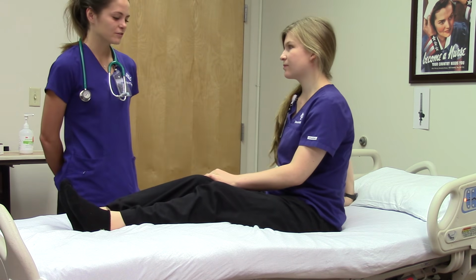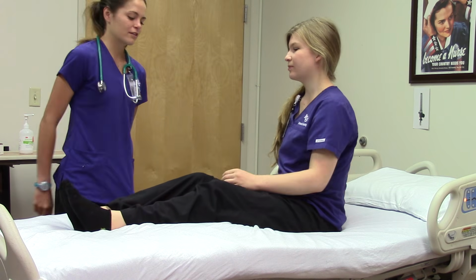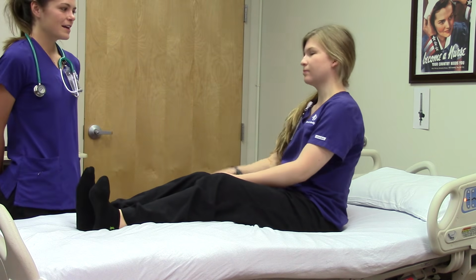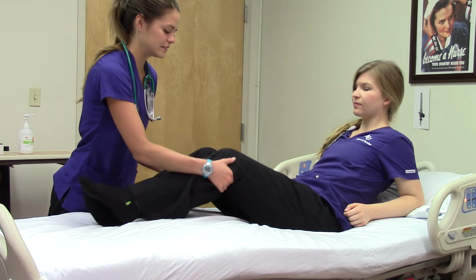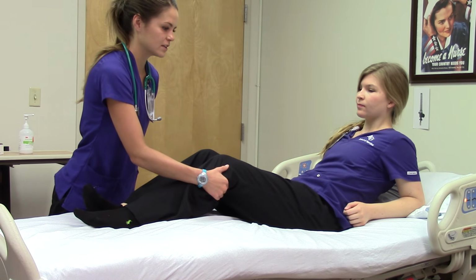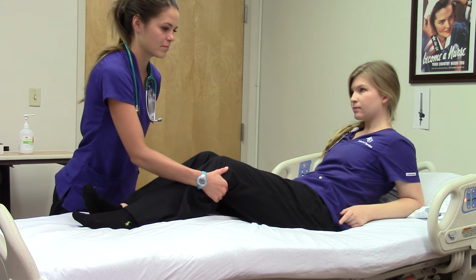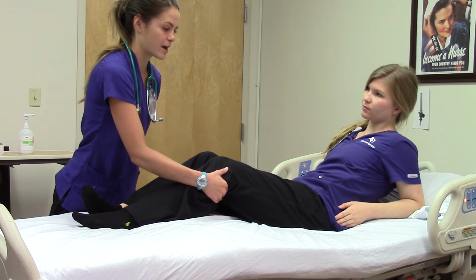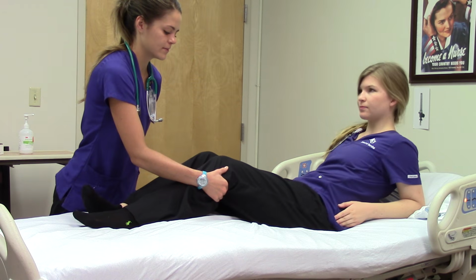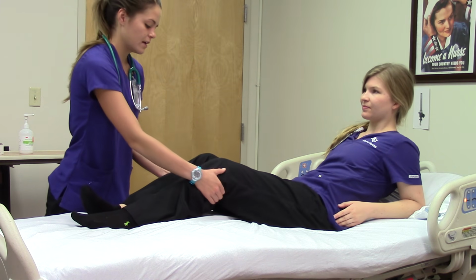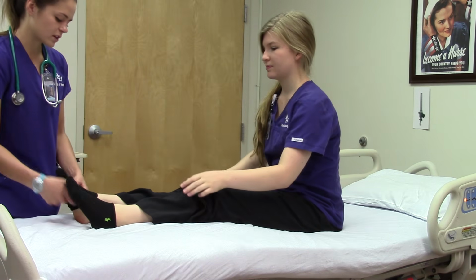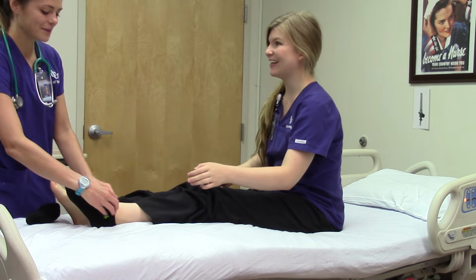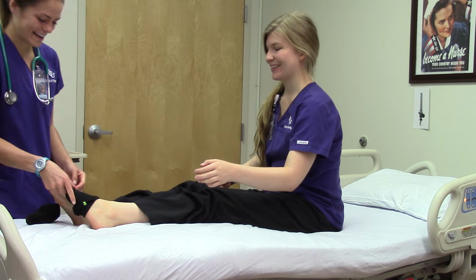Okay, so now I'm going to feel for the pulses on your legs. The first one is the popliteal, and this is behind the knee. This one is difficult to find, but it's easier if you have them bend their knees and you press pretty hard against the upper calf right behind the kneecap. Okay, and now we're moving down. I'm going to move down first to the pulses on the feet. I'm going to take off your socks.